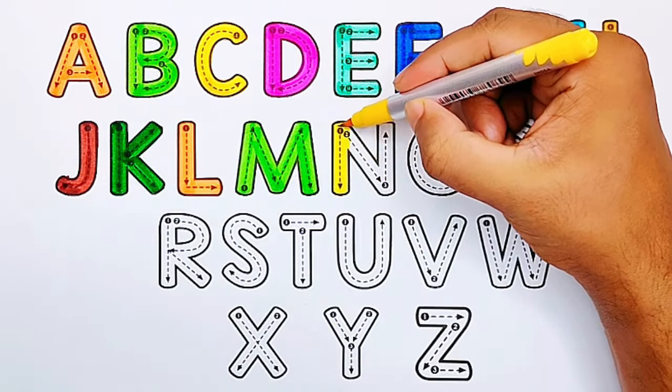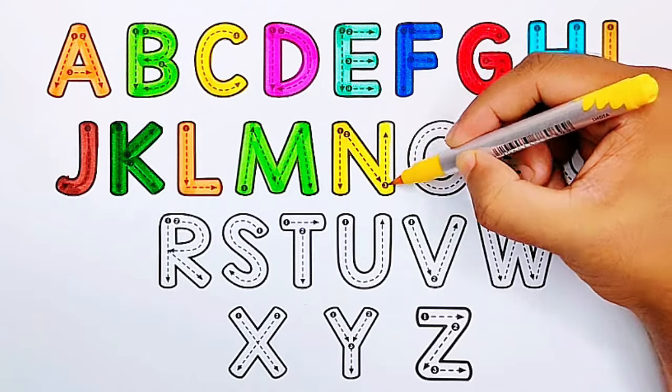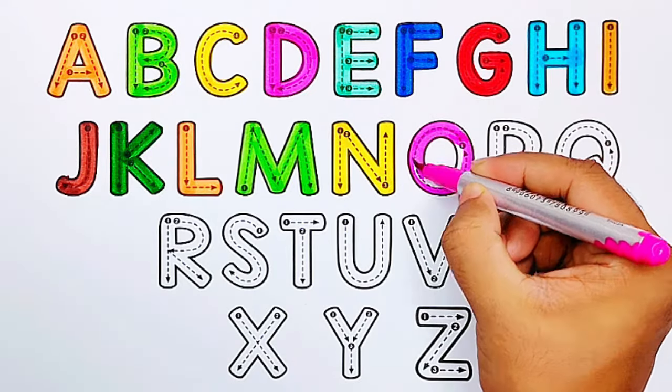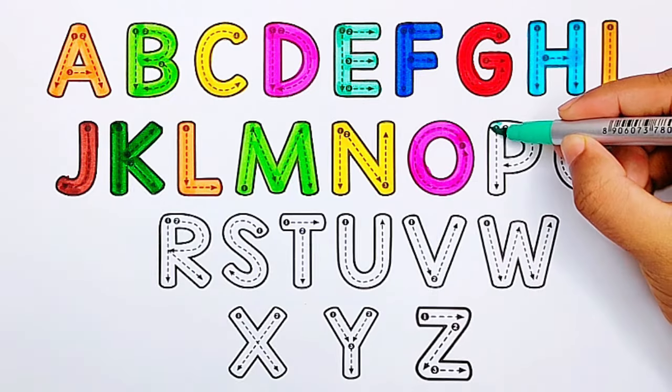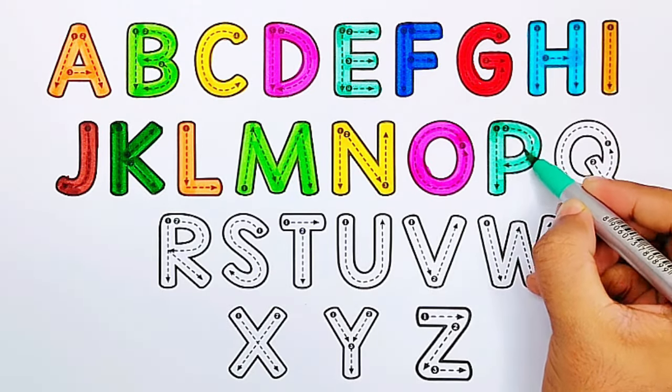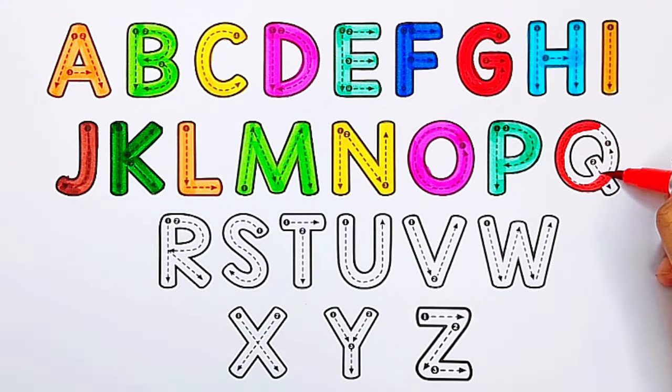N for napkin, N for napkin. O for ocean, O for ocean. P for pilot, P for pilot. Q for quilt, Q for quilt.